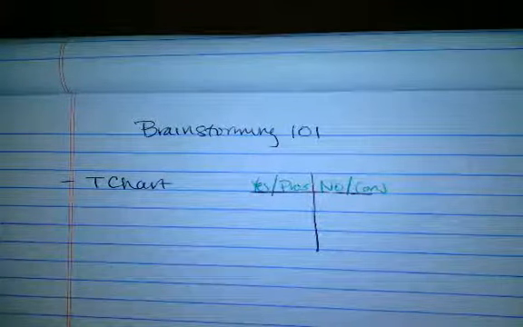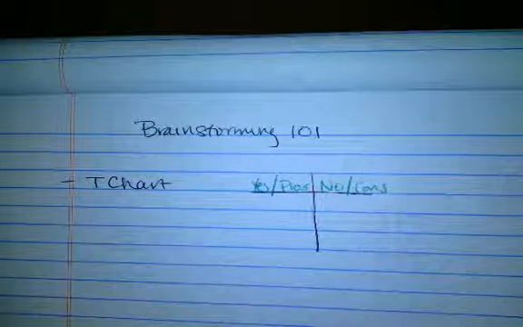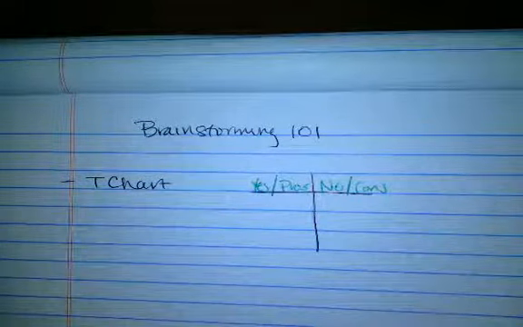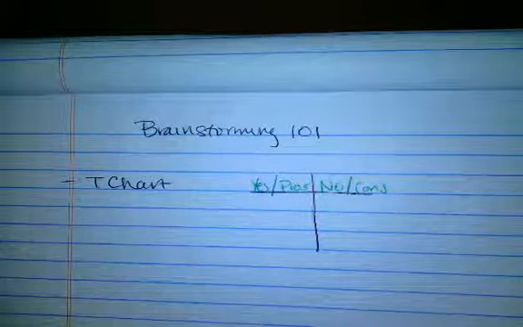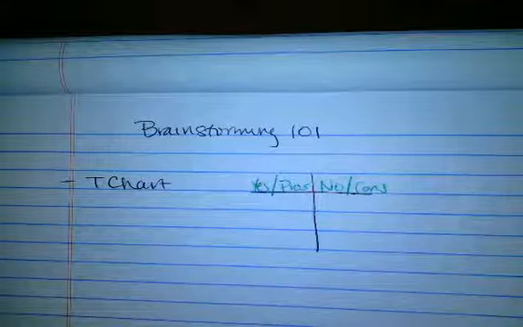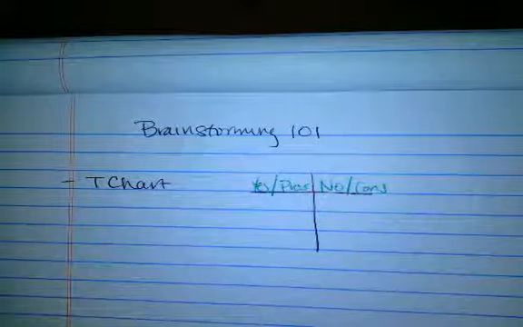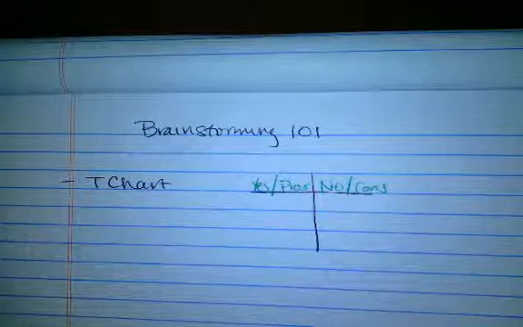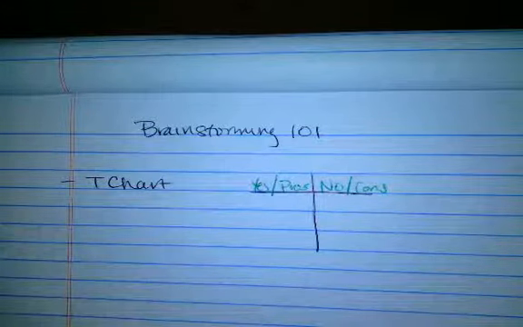Go ahead and create your T-chart. And for each brainstorm, we're going to practice a different prompt, just because I want you to actually experience brainstorming with a different prompt. If you use the same prompt for different types of brainstorm, you're using the same ideas, and you kind of defeat the point of practicing different brainstorming activities.